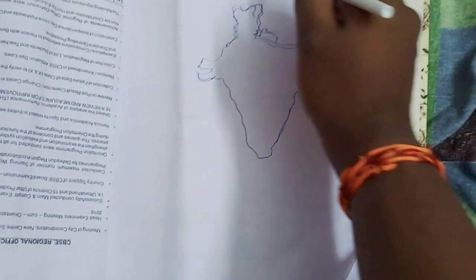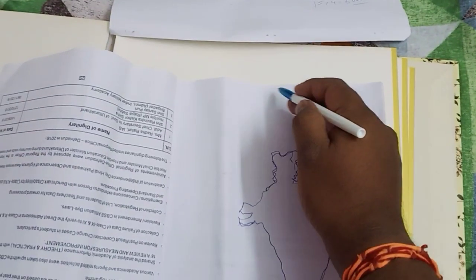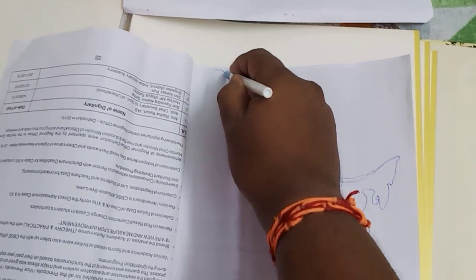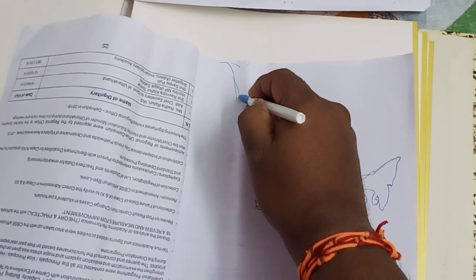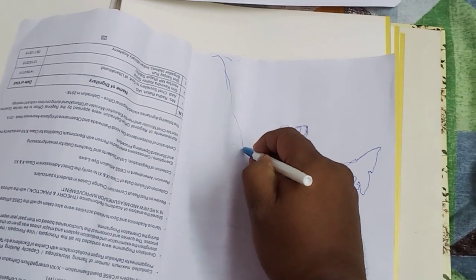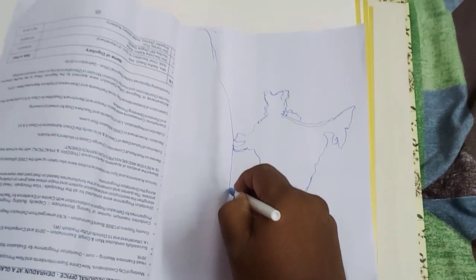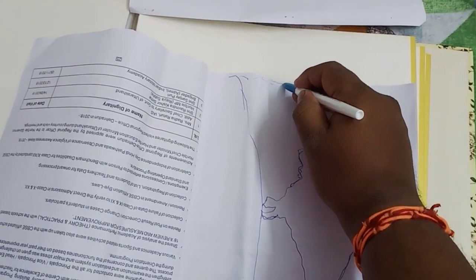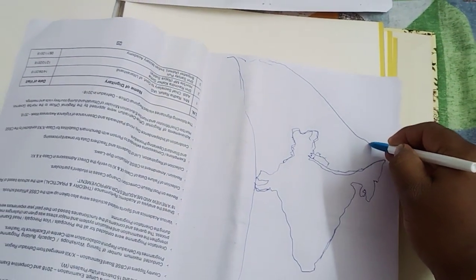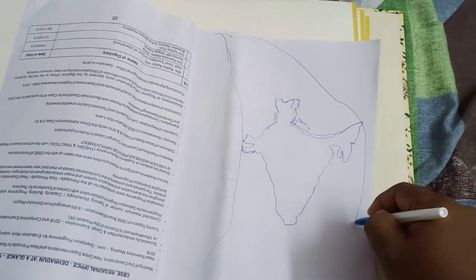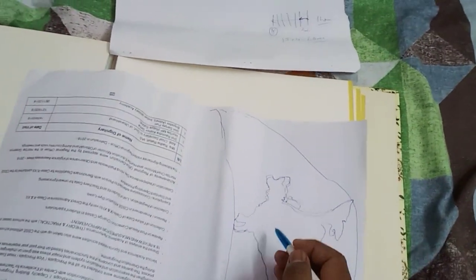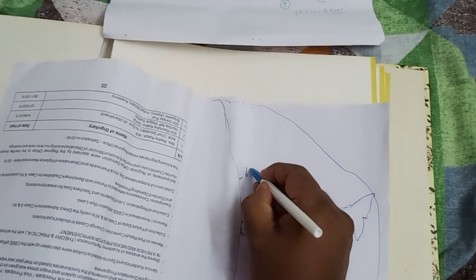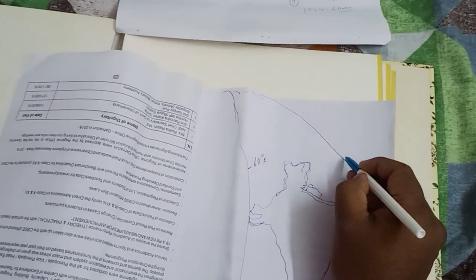Now see what we understood. This is from here, the 68 degree coming. So it is passing through here, isn't it? Okay. And the next one, it is coming from the 98th degree. It is coming from here, isn't it? So now this is 68 degree east longitude, and this is 98 degree east longitude, isn't it?